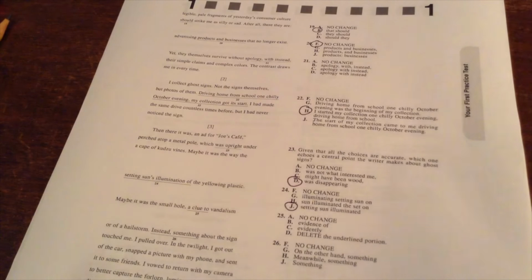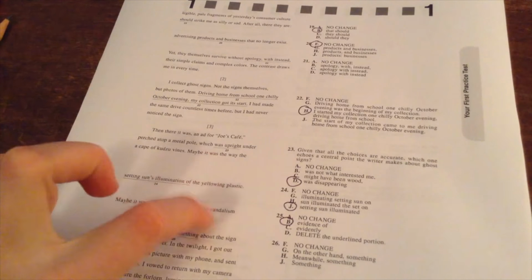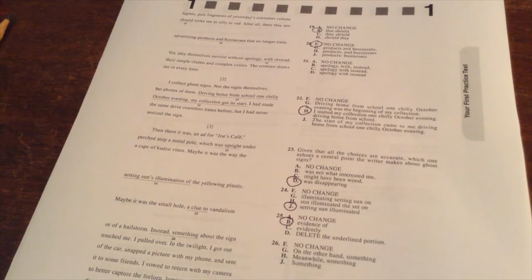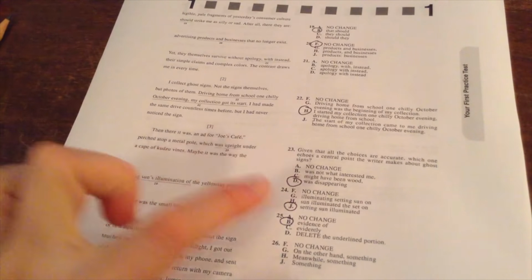Number 25. Maybe it was the small hole, a clue to vandalism or of a hailstorm. A, no change. B, evidence of. C, evidently. D, delete the underlined portion. The answer for this one would be B, because it's talking about this small hole, which drew the author to this sign, and then it's talking about what could have caused this small hole, and so the right word for that would be evidence of.